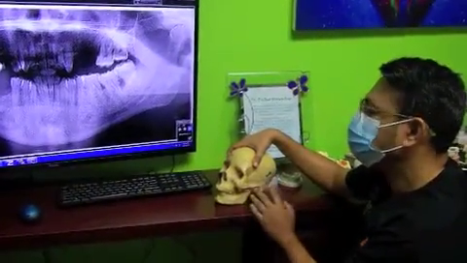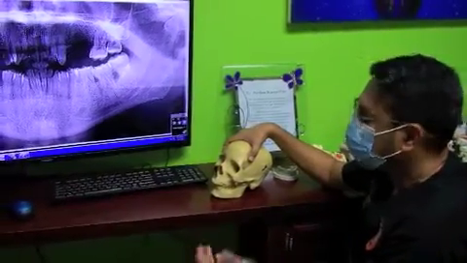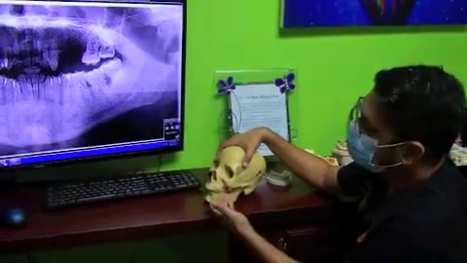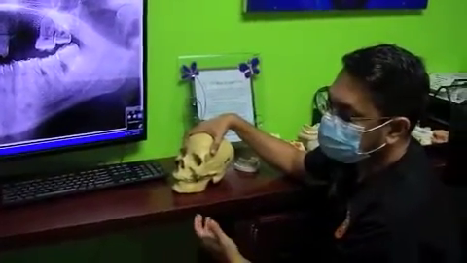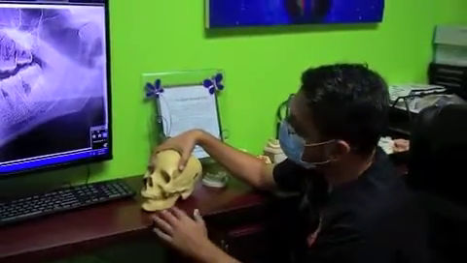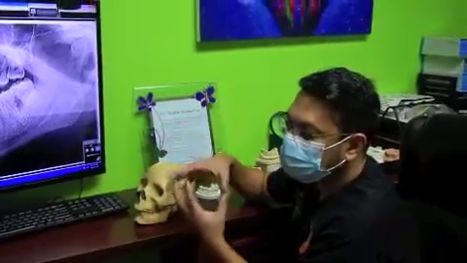It's a triad relationship. If anything goes out of whack, out of alignment with one of the three, it affects the other two. So if a patient loses teeth fairly early on in life and they get drifting and shifting of teeth, that in turn begins to offset the balance and the equilibrium in the bite.